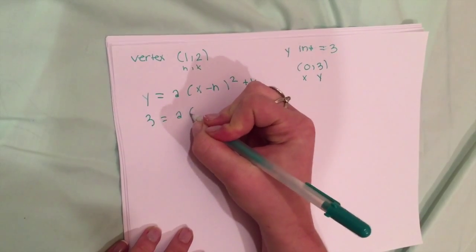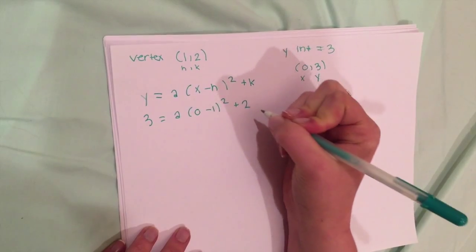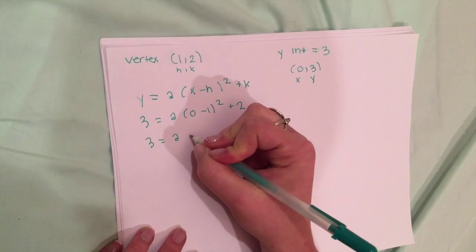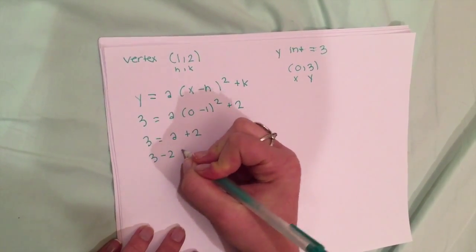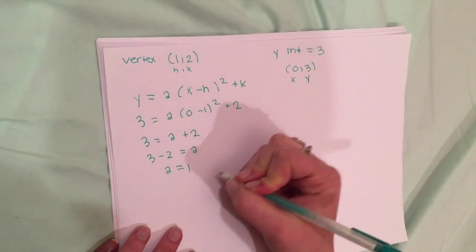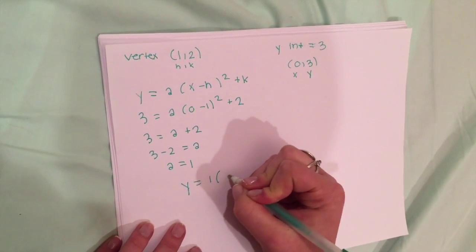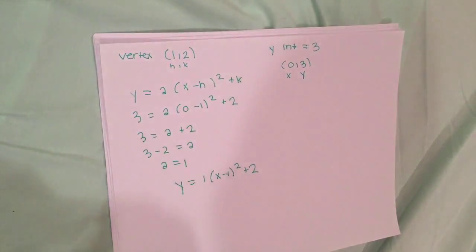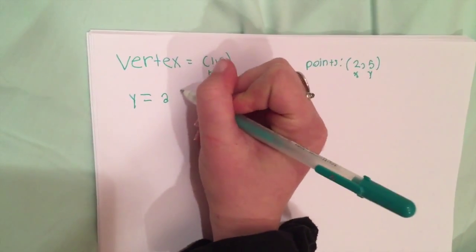So 3 equals a times (0 minus 1) squared plus 2. Then, when you solve for a, you get 3 equals a plus 2, and then a equals 1. So now you know what a is. So then you plug a into the equation and you get y equals 1 times (x minus 1) squared plus 2.